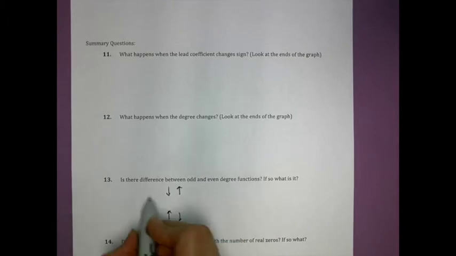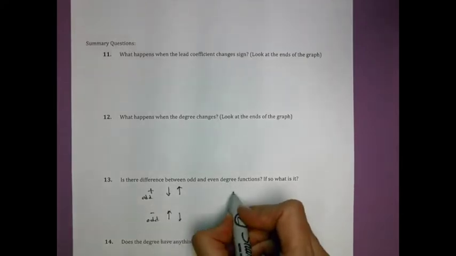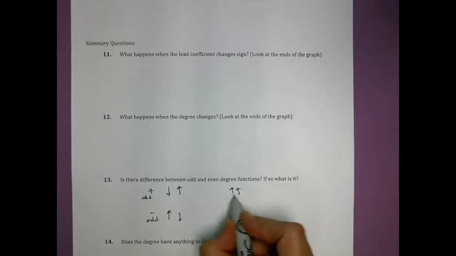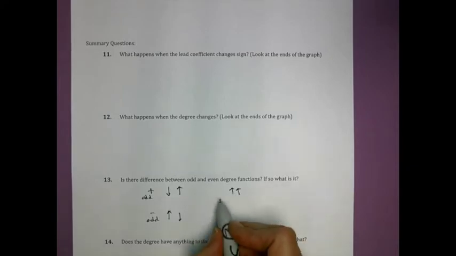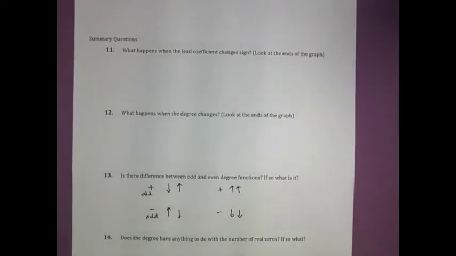So this would happen if it was a positive odd, and this would happen if it was a negative odd. And they should be able to write some words to say that. They shouldn't just summarize like that. But the end behavior is opposite on an odd function. On an even function, the end behavior is the same, and a positive even is going to be up, up, and a negative even is going to be down, down. And so that would be how that would go.